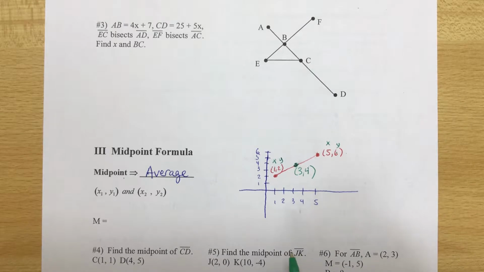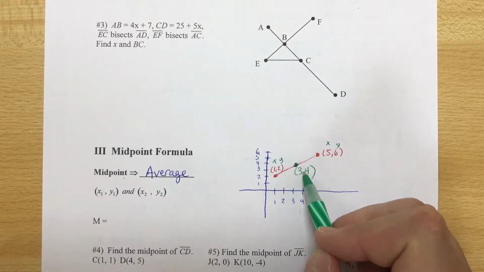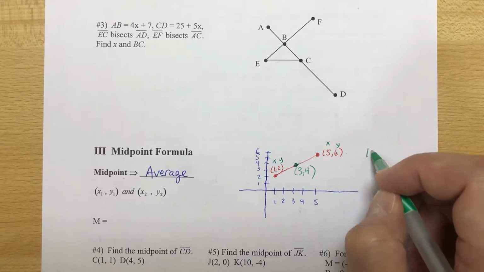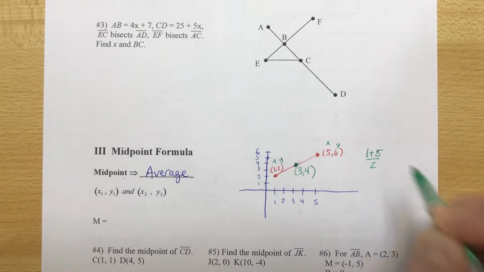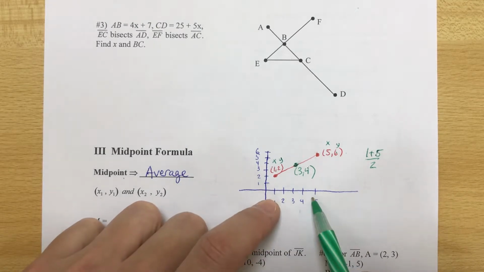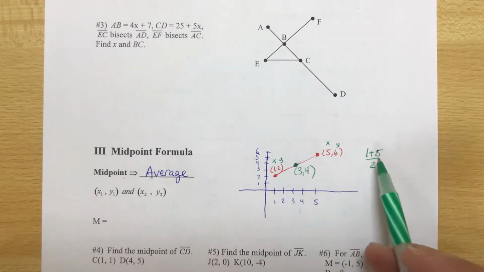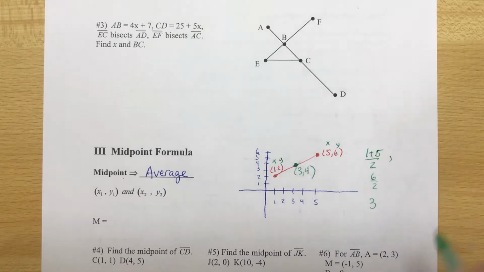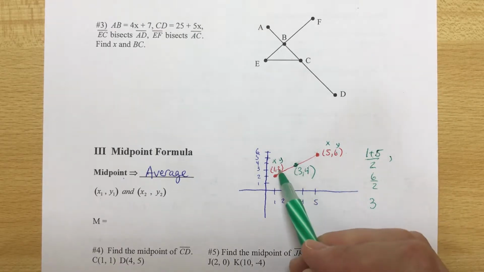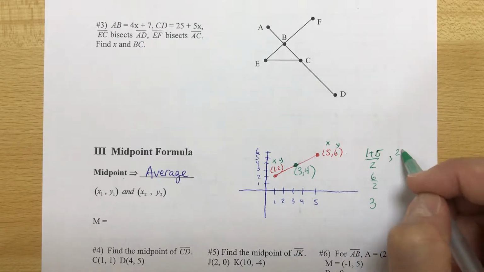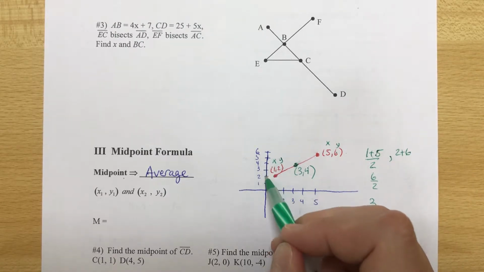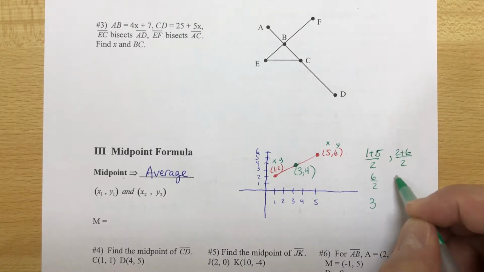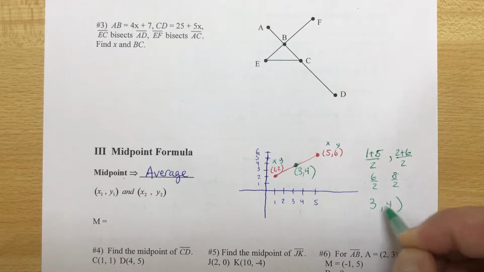Now, what I'm really doing here, this is the answer, by the way. It is 3, 4. What I'm doing is I'm taking the x's and I'm taking their average. What's the halfway point of 1 and 5? It's 3. I'm adding those and dividing by 2 because 6 divided by 2 is 3. And then the y's are 2 and 6. What's the halfway point of 2 and 6? Well, it's 4. That's the average of 2 and 6. Add those up, divide by 2. 8 divided by 2 is 4.